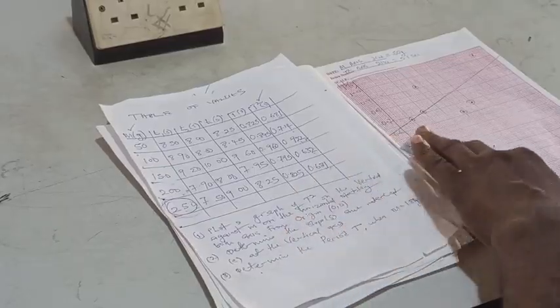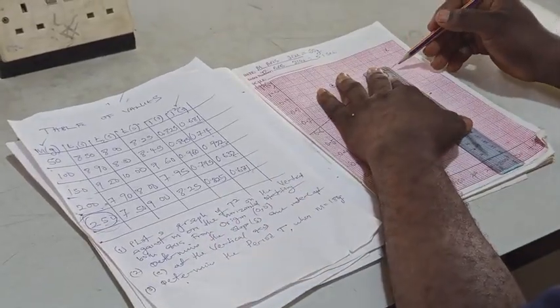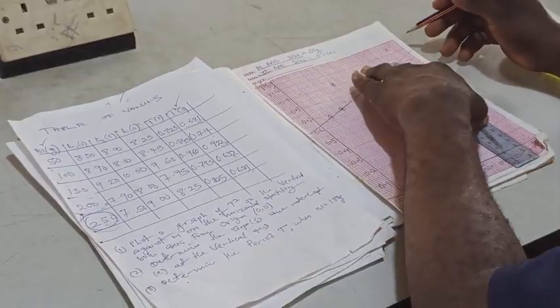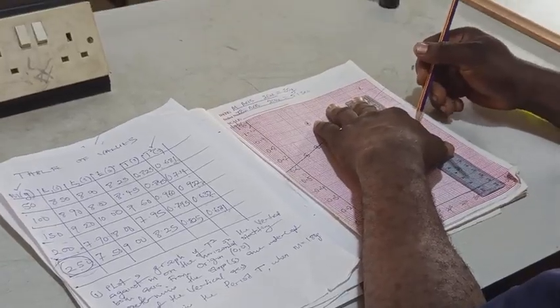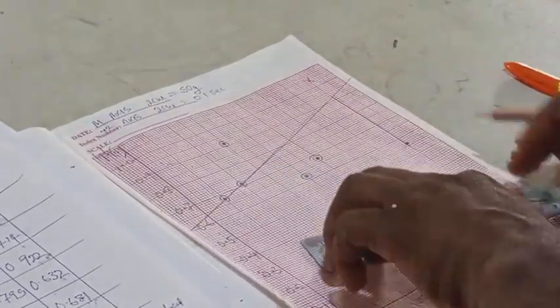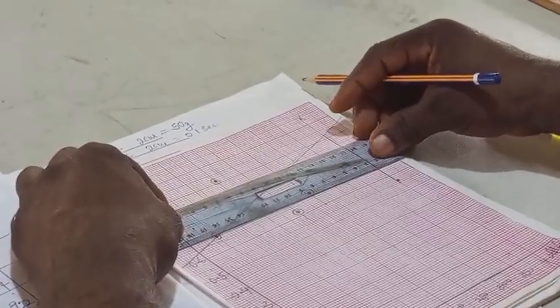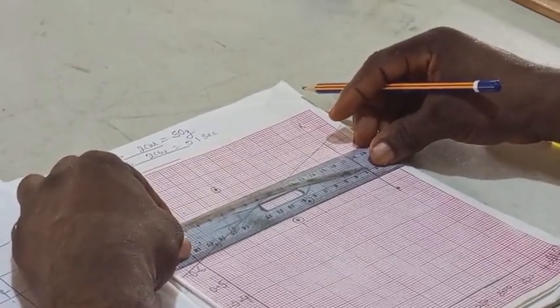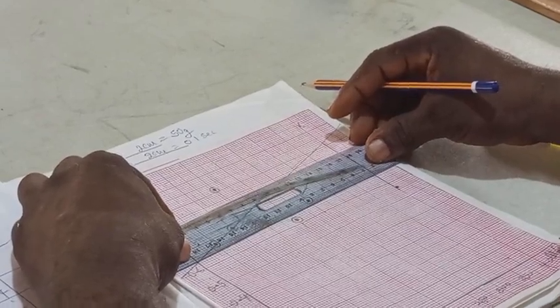So let's do that. When I draw my slope, I draw it on top of a very big, thick line. Then I'll connect the line. Yes, so I'm connecting it now.